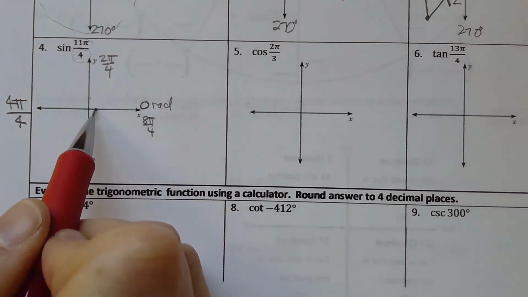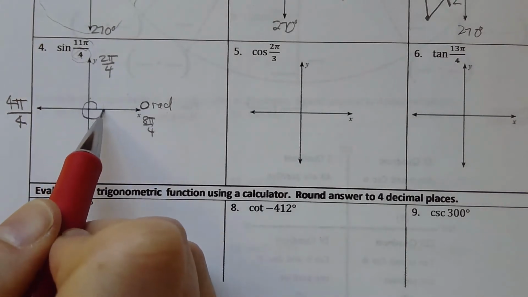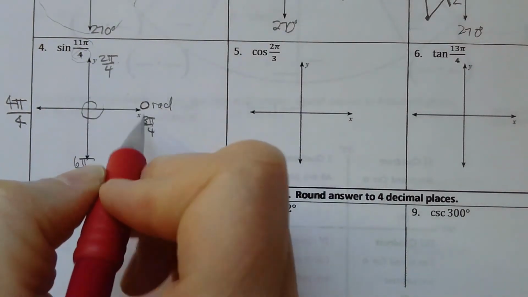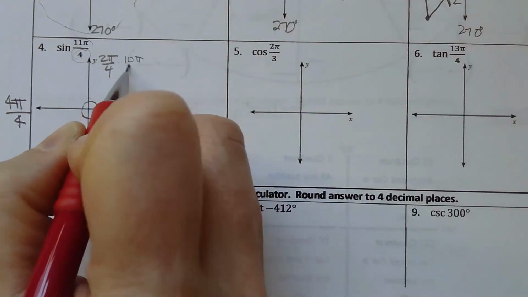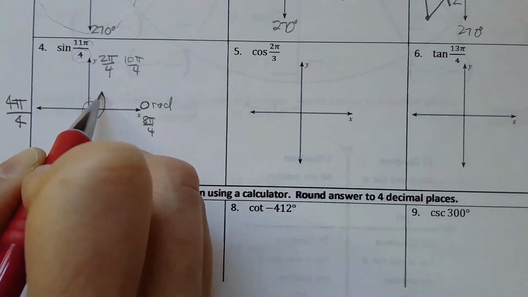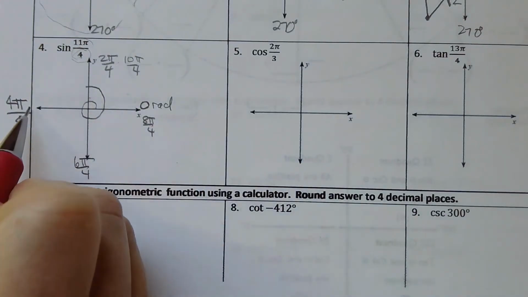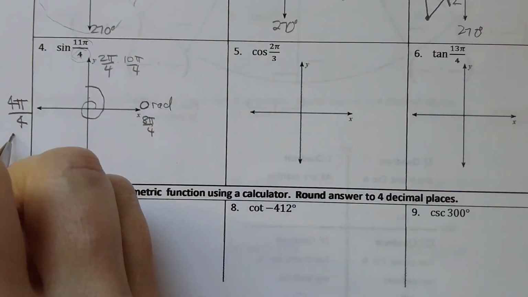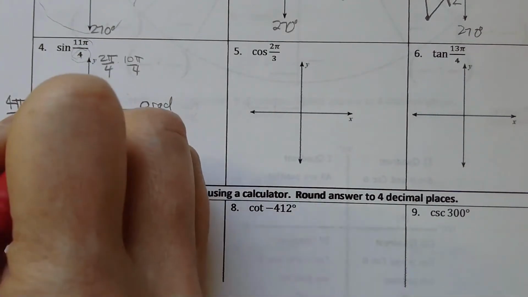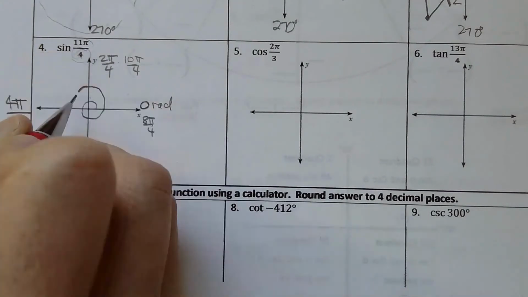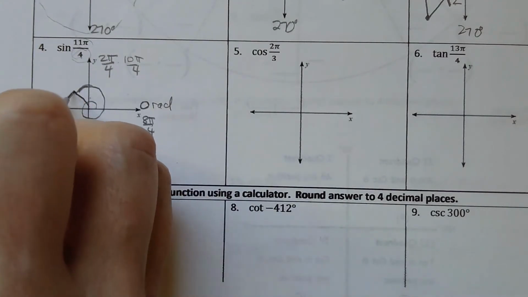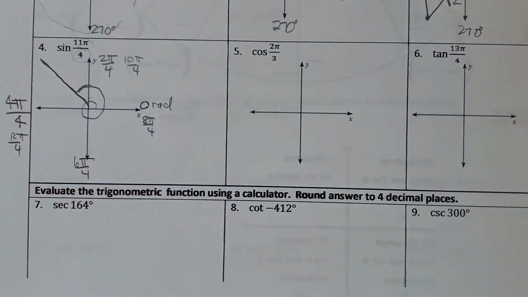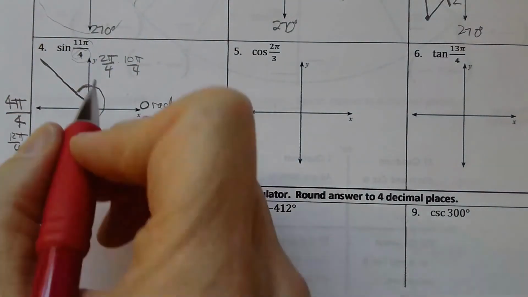But look, this is 11 pi over 4. So this one is one of those annoying ones. It's gone all the way around, and now, let's see. This would then go up to 2 more, right? 10 pi over 4. And then all the way over to here would be 12 pi over 4. Another 2 pi on top of 10. So 11 pi over 4 would stop halfway between those two. Okay. So there's our 11 pi over 4 angle.